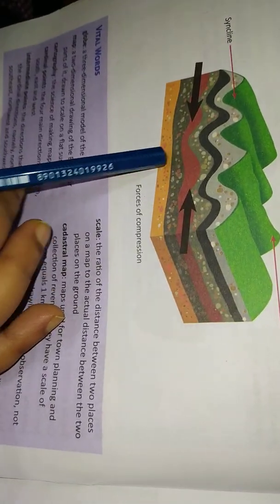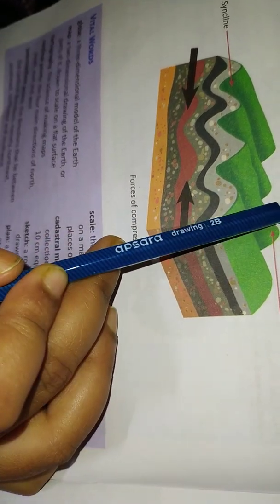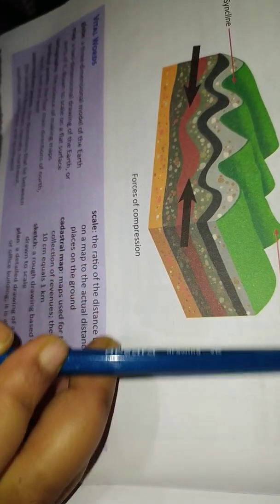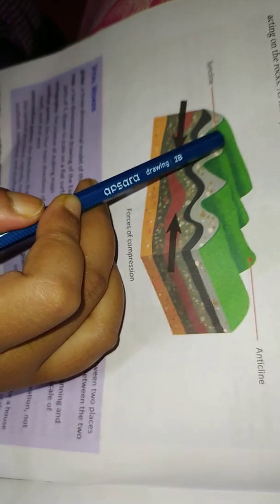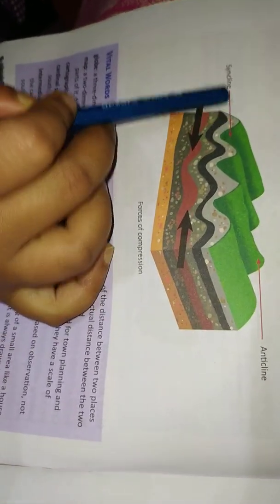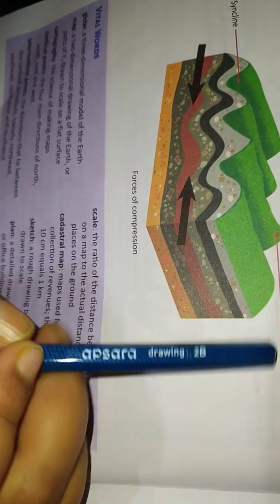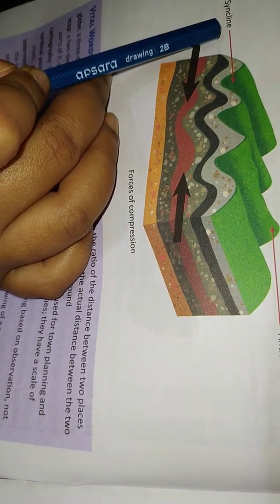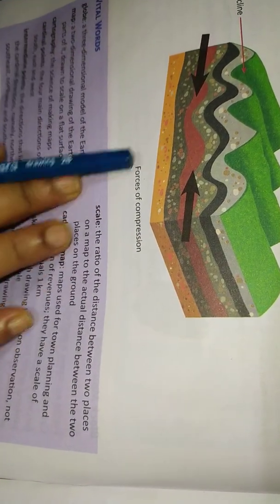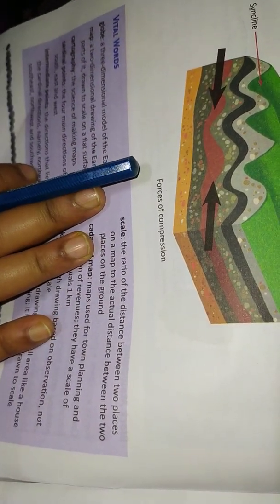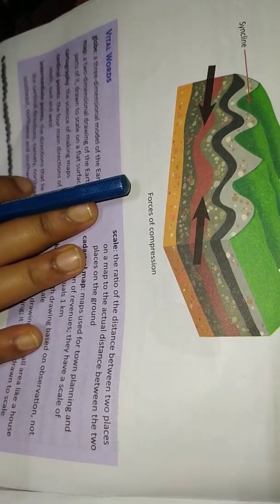The result of this force is that the layers of rock bend upwards in an arch, which is called an anticline, and when downwards in an arch, called a syncline. Upwards anticlines and downwards synclines. So up to this point; next week I will continue. Thank you.